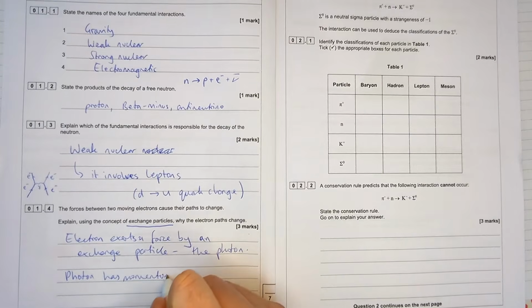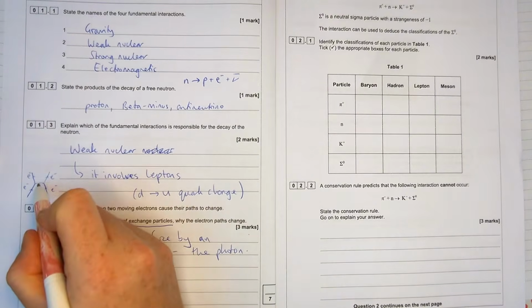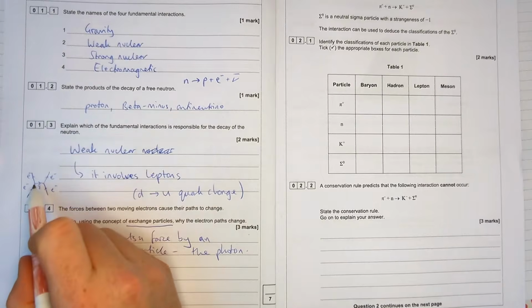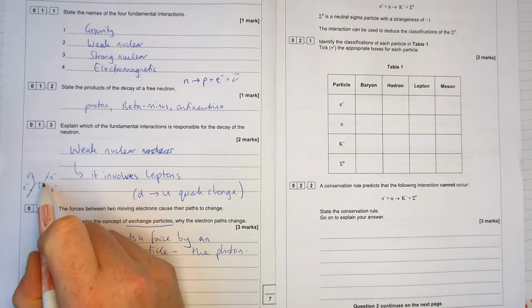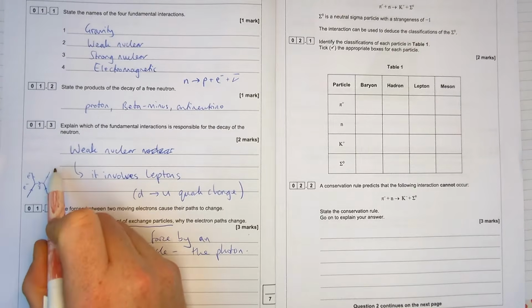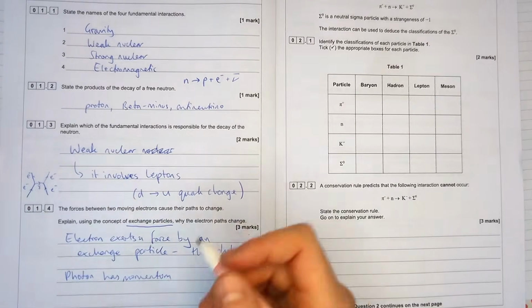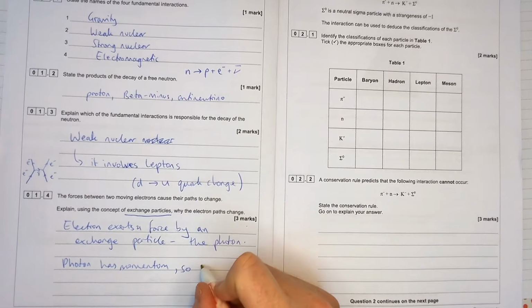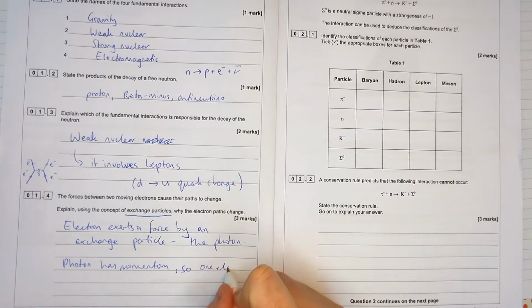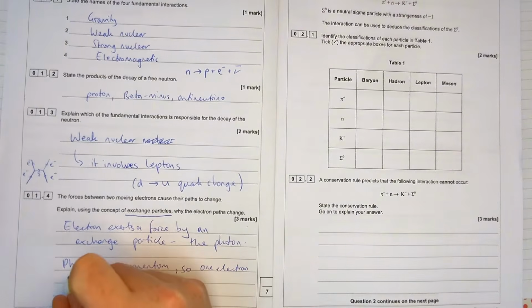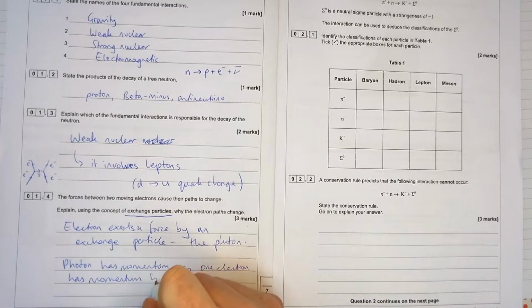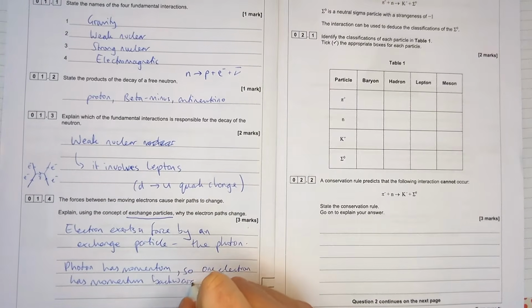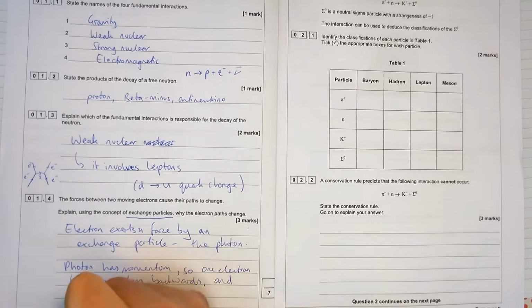In this diagram here, if the photon goes in this direction, due to conservation of momentum, this electron has to recoil a bit this direction, and this electron will receive the momentum from the photon and will go in this direction. So basically, say the photon has momentum, so therefore one electron has momentum backwards and the other forwards to conserve momentum.